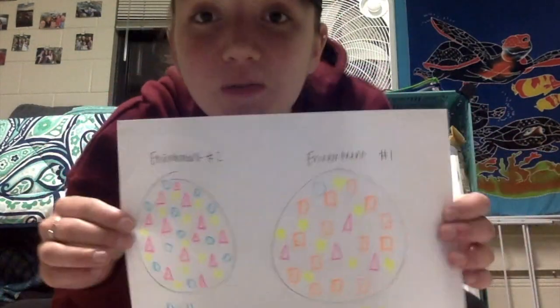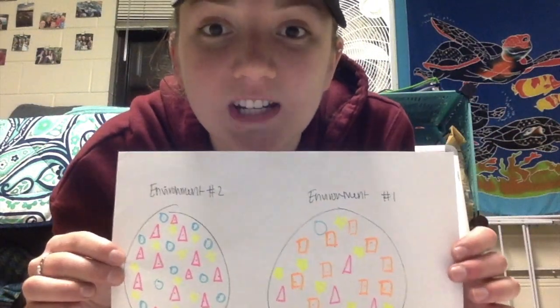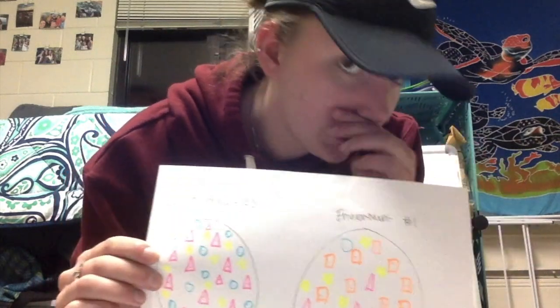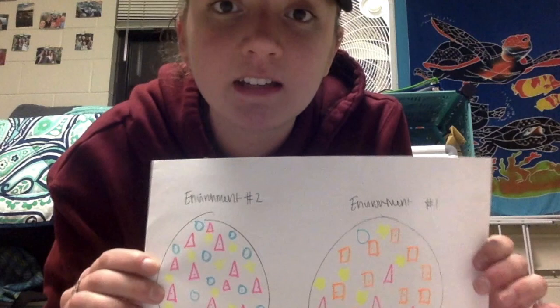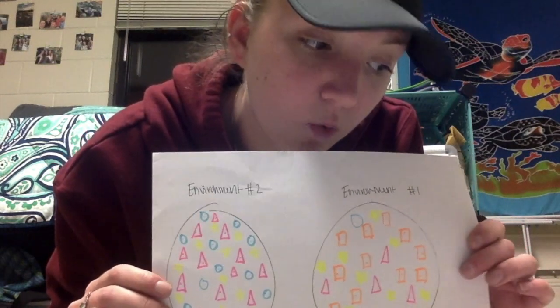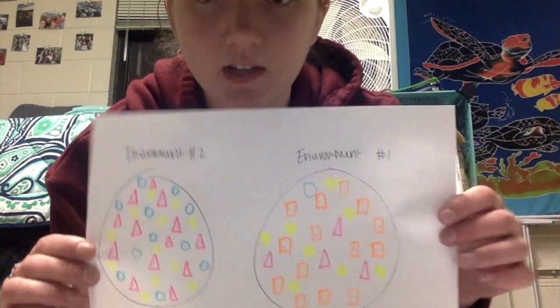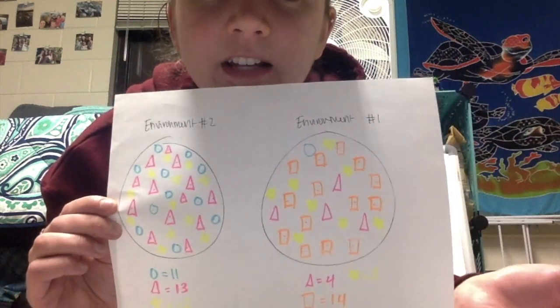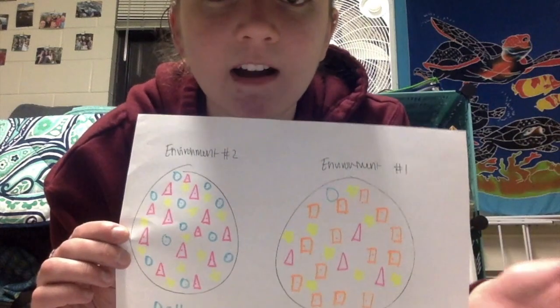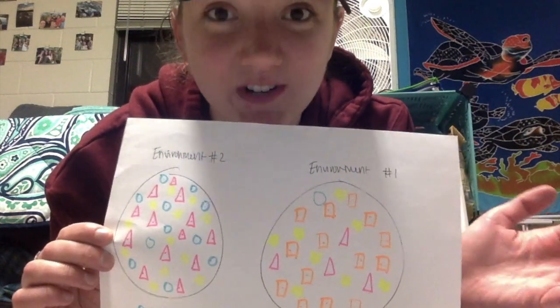Okay, so for the next lesson, we are going to be learning about species richness and species abundance. Number 7 on the exam pertained to diversity, and the question was, which field has the most diversity? So for mine, I decided to create 2 different fields with different diversities, and we're going to find out today which one is the most diverse.